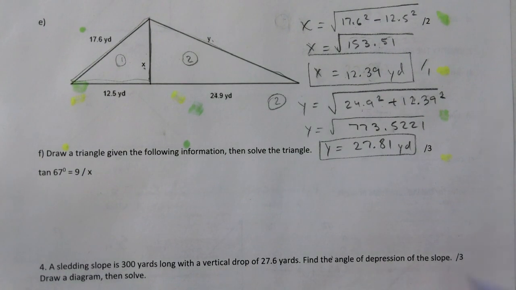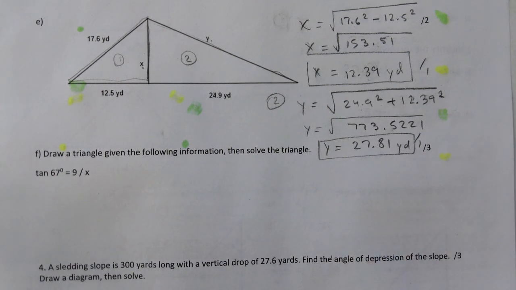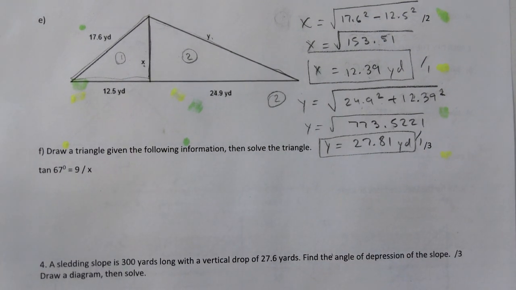So 1 mark for each correct answer. So D was worth 2, E was worth 2.